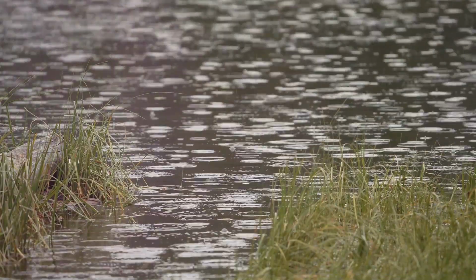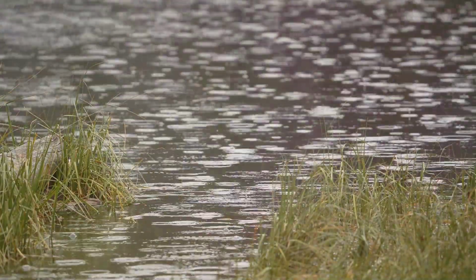The next time it rains or you see clouds in the sky, remember that you're witnessing part of the water cycle in action.